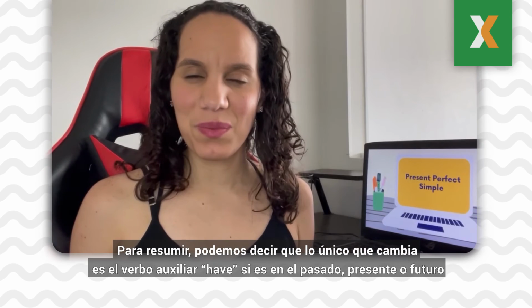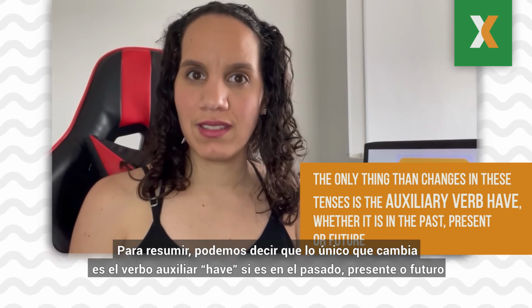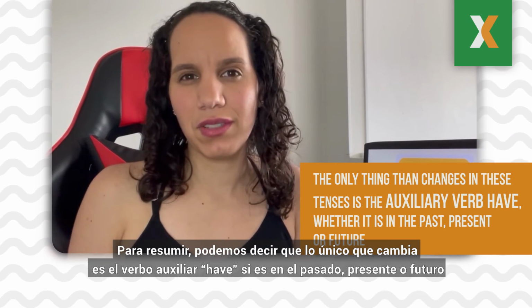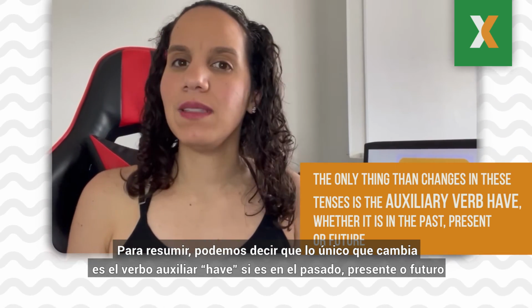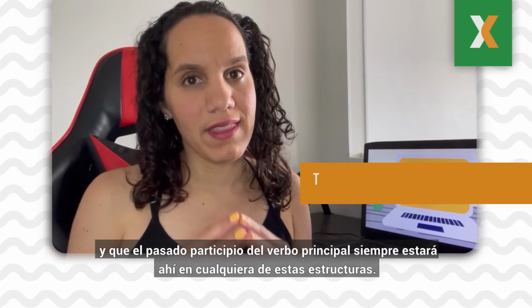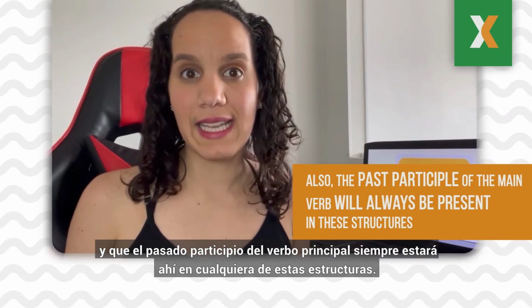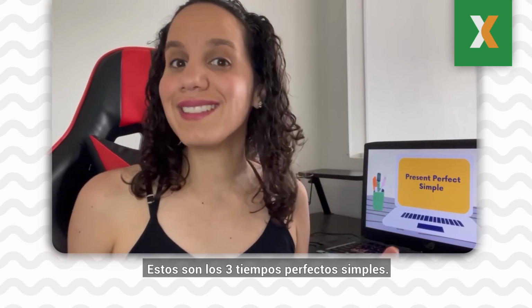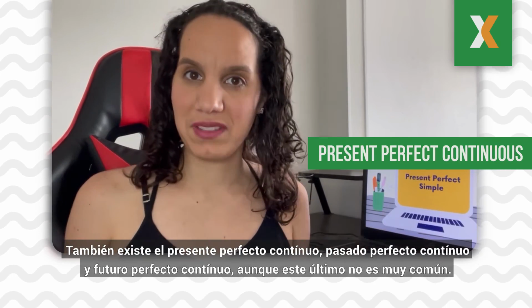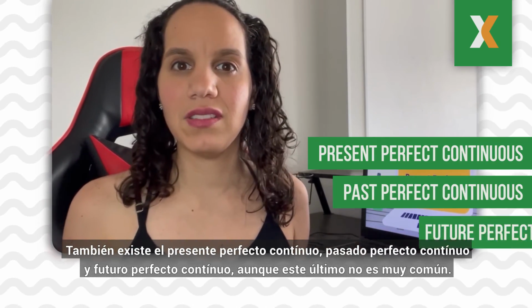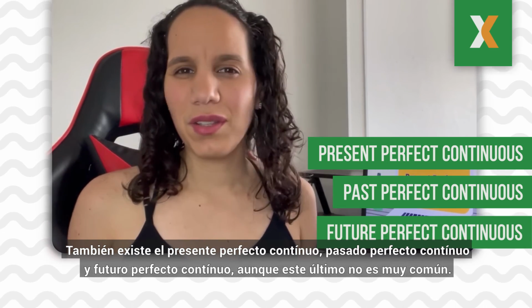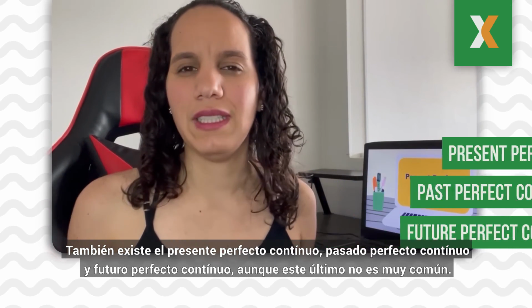So to summarize, we can say that the only thing that changes in these tenses is the auxiliary verb have, if it's in the past, in the present, or the future. And that the past participle of the main verb will always be there in any of these structures. These are the 3 simple ones. We also have present perfect continuous, past perfect continuous, and future perfect continuous. Although this last one is not really so commonly used.